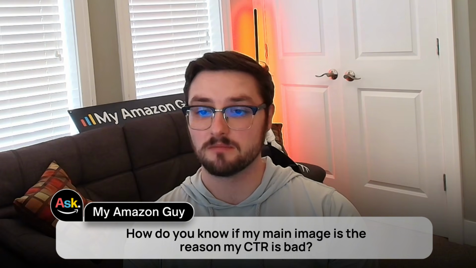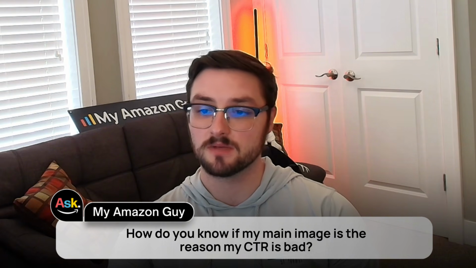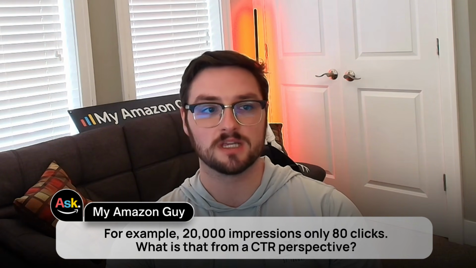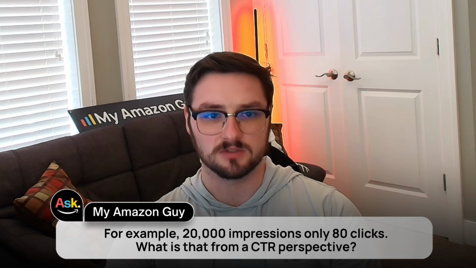How do you know if my main image is the reason my CTR is bad? For example, 20,000 impressions, only 80 clicks. What is that from a CTR perspective? That's really low. So you're sitting at a 0.4% CTR. So that's below what I would consider to be okay. I want to see a minimum of 0.75, right? If you're at a 0.4, that's not great in my opinion.